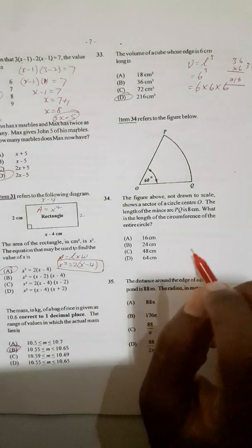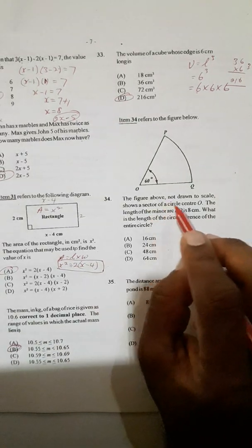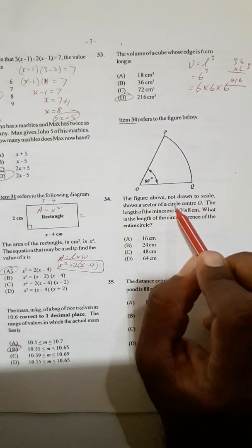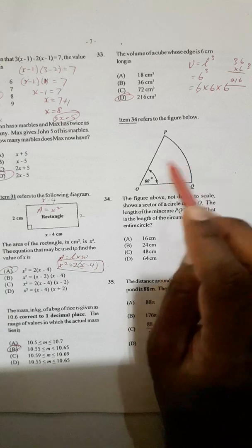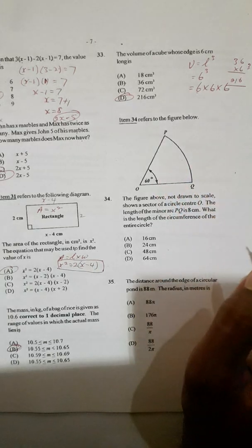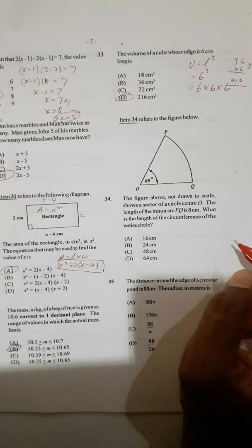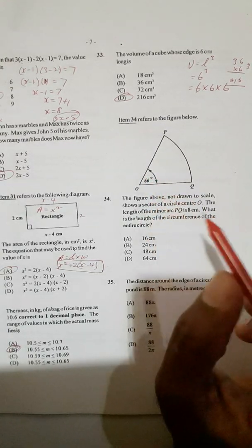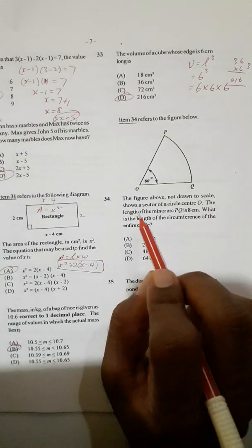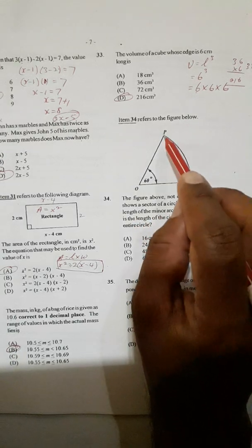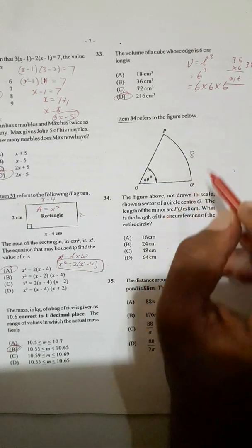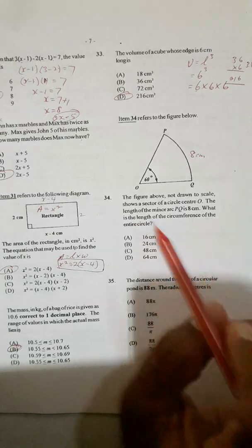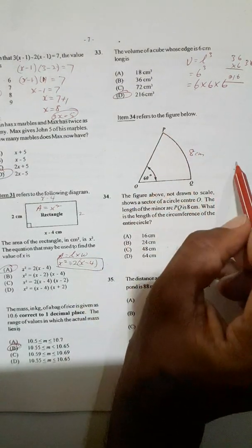Alright, question 34. The figure above, not drawn to scale, shows the sector of a circle, center O. So that's a sector of a circle. We know a circle is made up of how many degrees? 360 degrees. Good, so this is just a part of a circle. The length of the minor arc PQ is given as 8 cm. What is the length of the circumference? So we want to know the length of the entire circle.